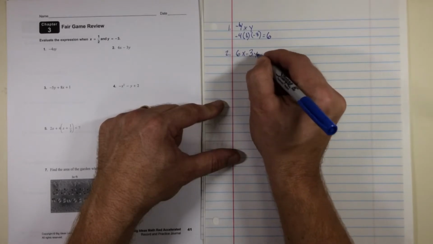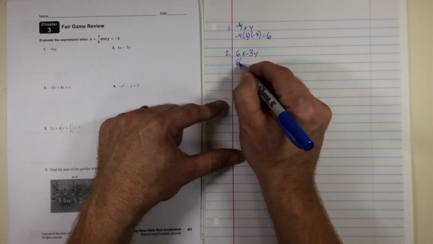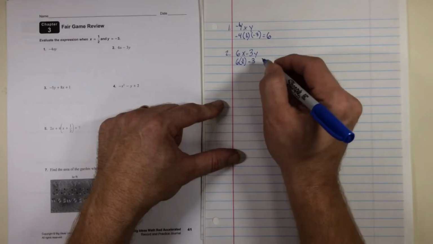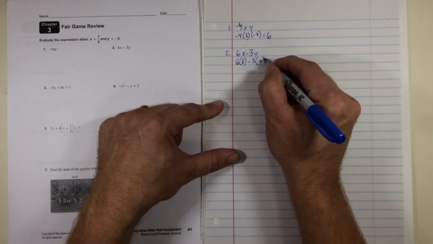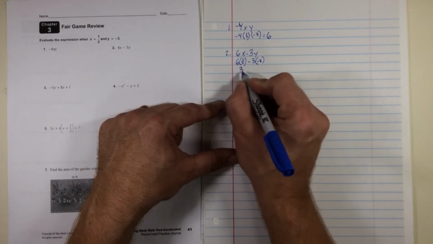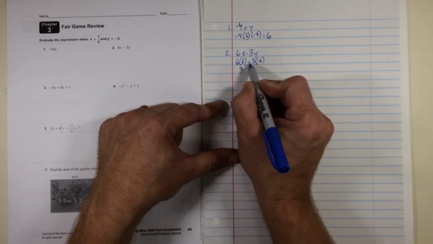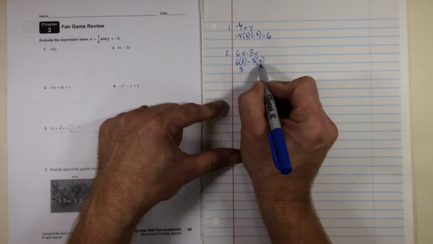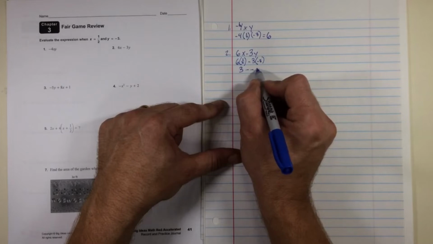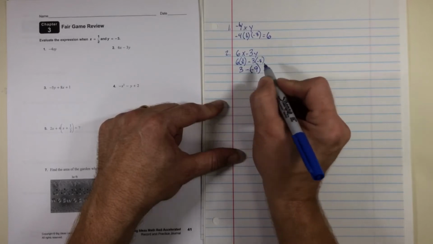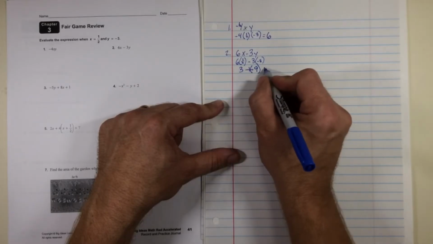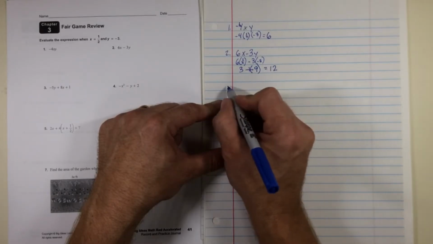Number 2. 6x minus 3y. If x is 1/2, this is 6 times 1/2 minus 3, and y is -3 times -3. Well, 6 times 1/2 is 3. This is minus, and then 3 times -3. So minus 3 times -3 is -9. 3 minus -9, that's a big plus, and that is 12.